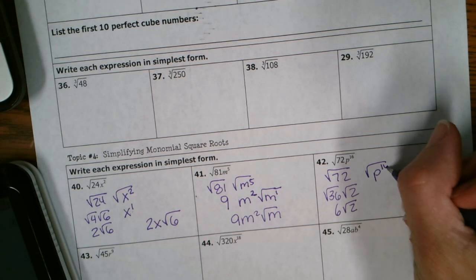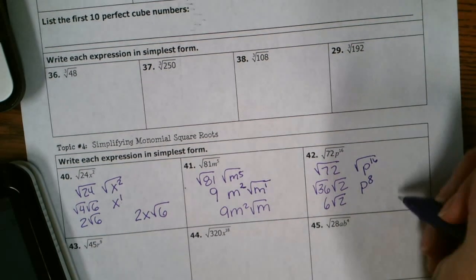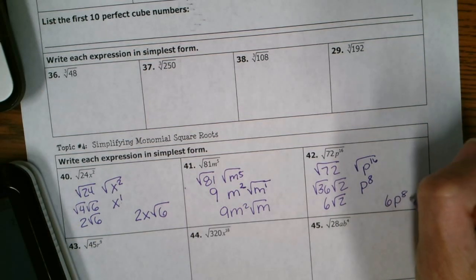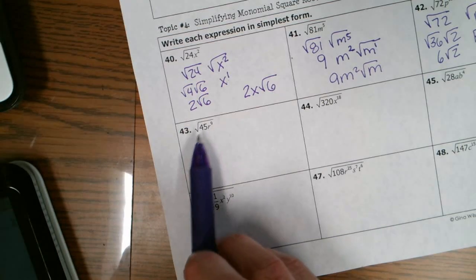I take the 16 and I divide by 2, so I get p to the 8th. To put my final answer together, it's 6p to the 8th times the square root of 2. Number 43. I look at my list at the top.